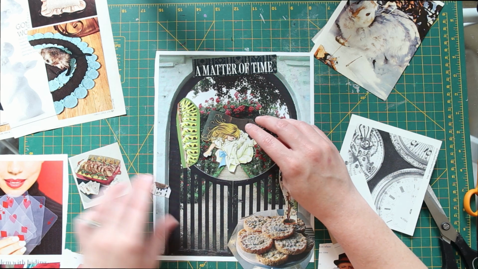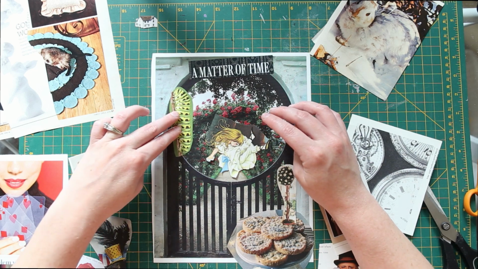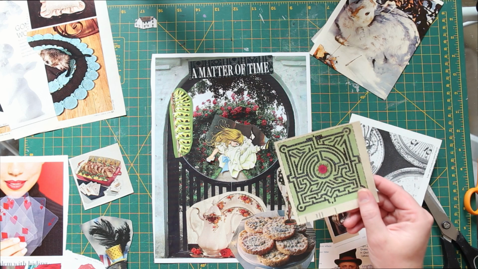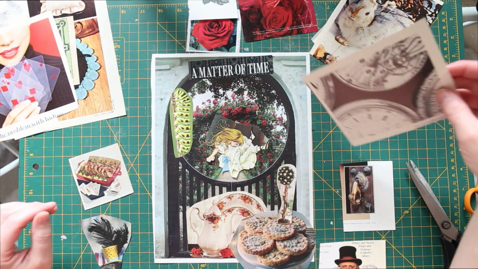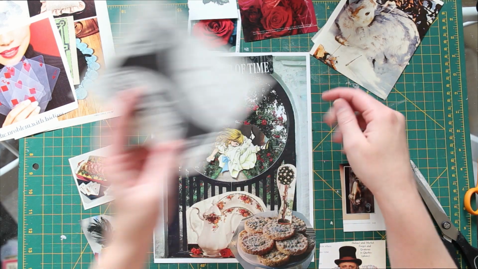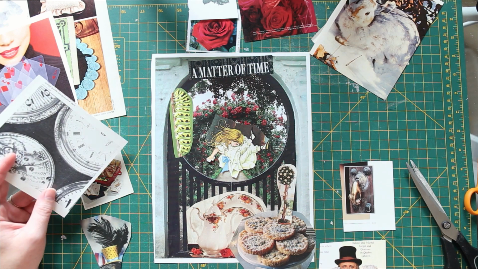Maybe we just get rid of the house idea and see about her just falling. I do like this, but I just don't think it works for this layout. I guess I could cut these out and like stuff them so that they're peeking out. That might be cool.